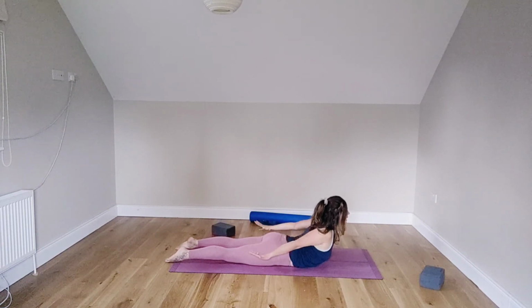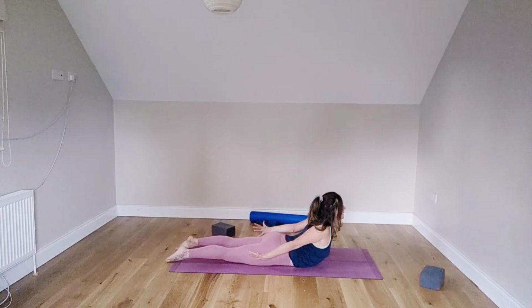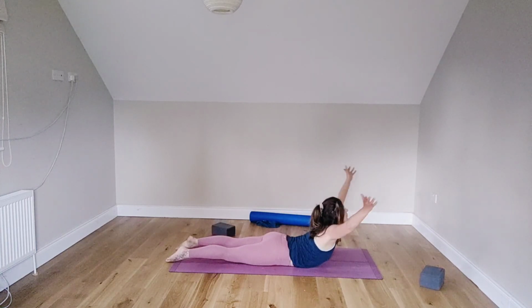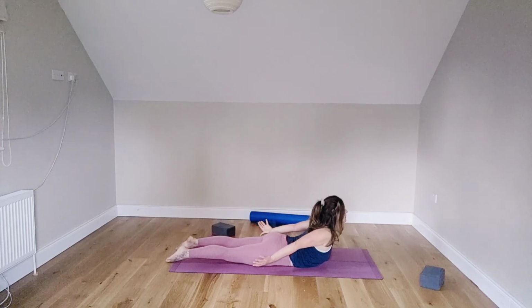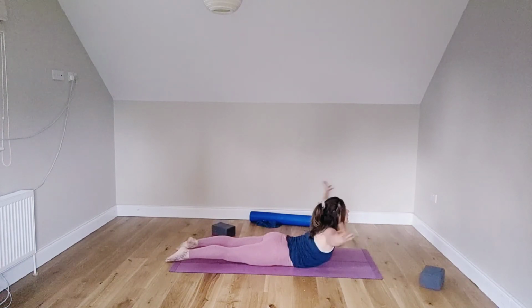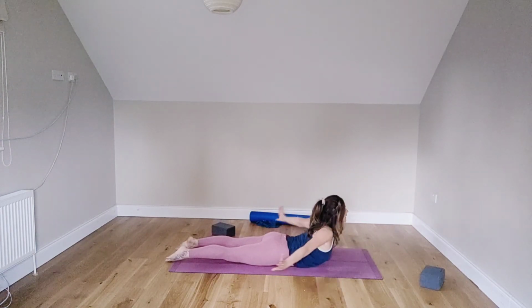So again, activate your thighs, your core, come to a hover. And then if you can, reach your hands back to your hips, lift your chest, and then reach your arms forward and up. Exhale, back to the hips. 9 more times. Inhaling, exhaling.